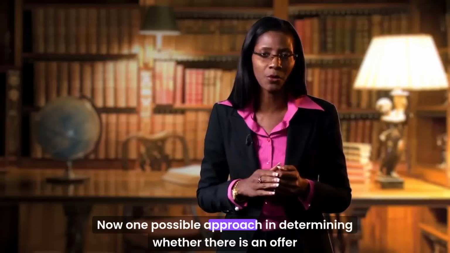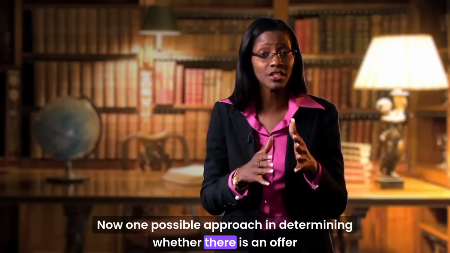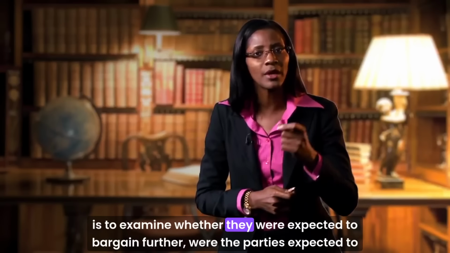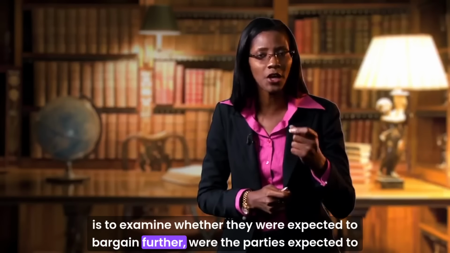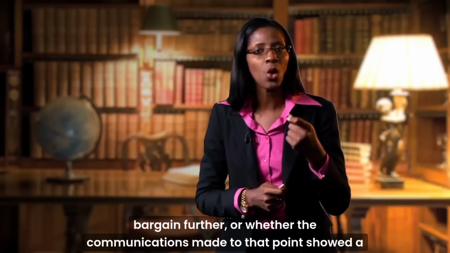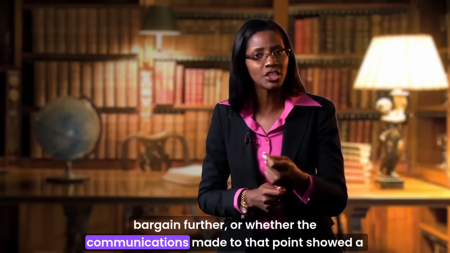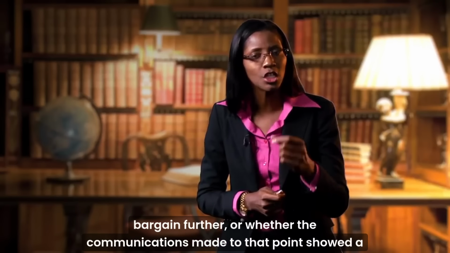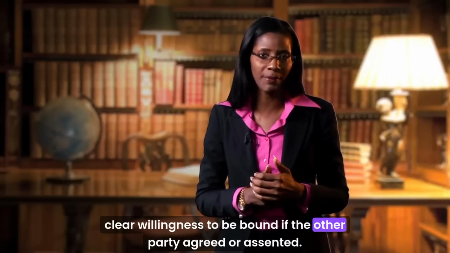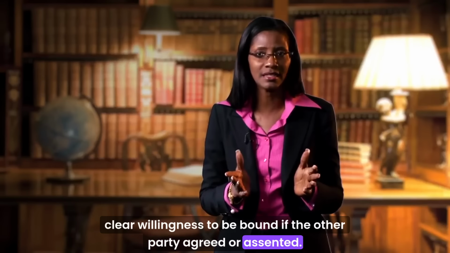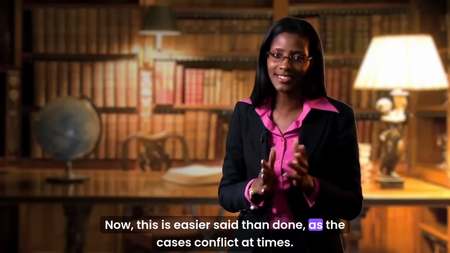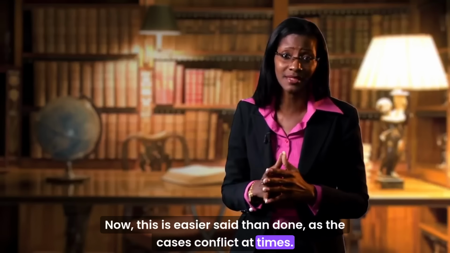Now, one possible approach in determining whether there is an offer is to examine whether they were expected to bargain further. Were the parties expected to bargain further? Or whether the communications made to that point showed a clear willingness to be bound if the other party agreed or assented. Now, this is easier said than done, as the cases conflict at times.